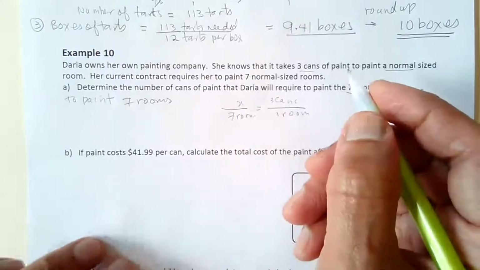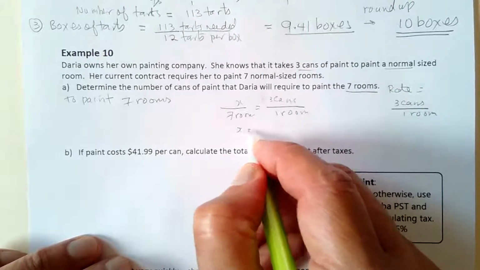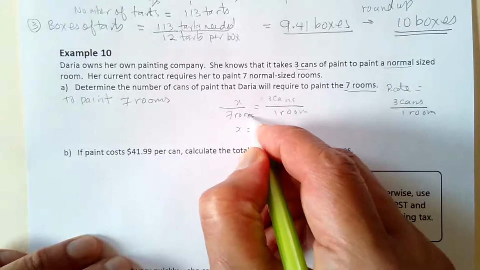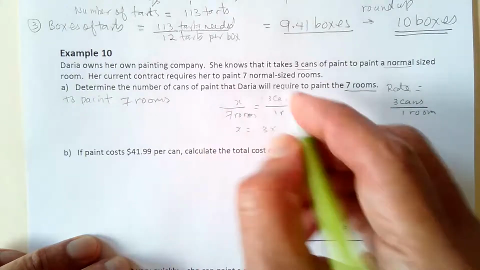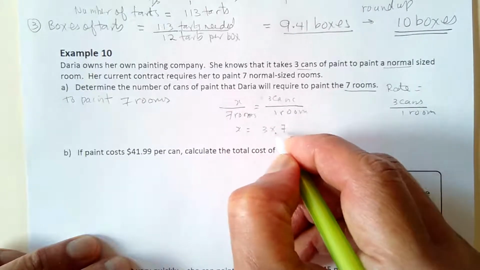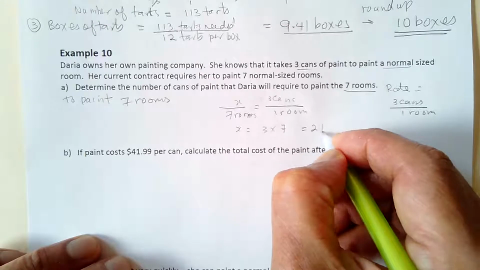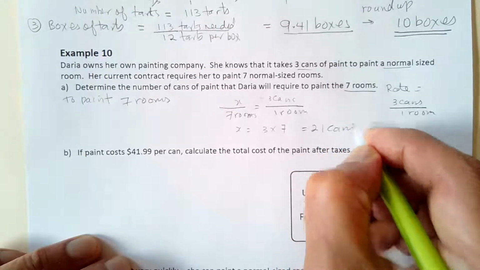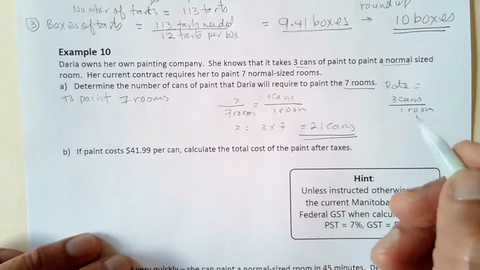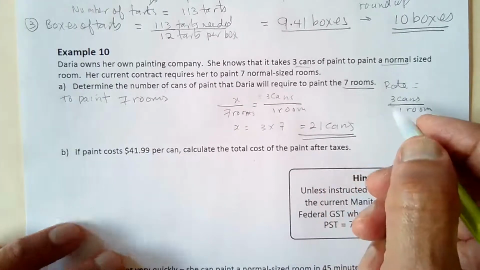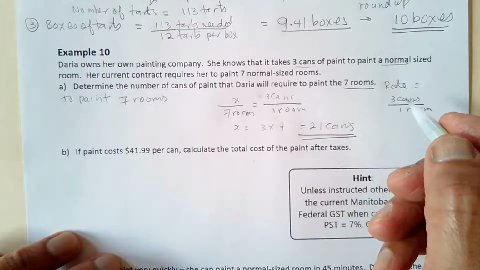How many cans? So x is equal to 3 multiplied by 7, equals 21 cans. So she'll need 21 cans of paint here to paint the 7 normal size rooms.